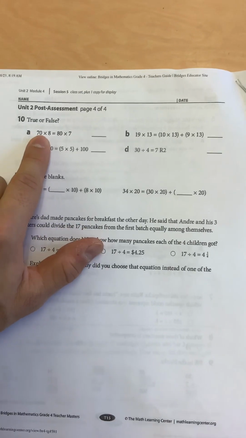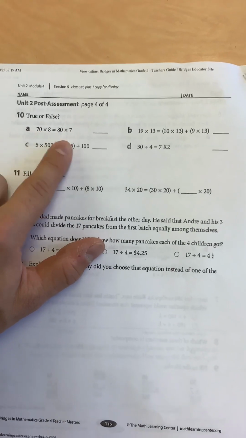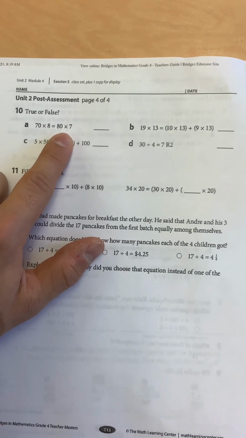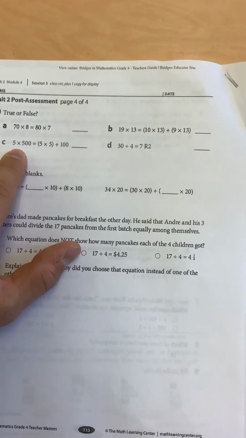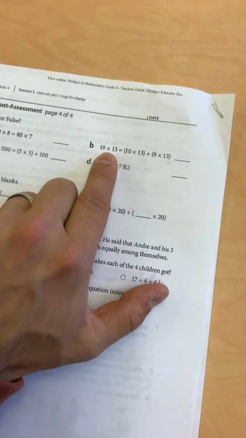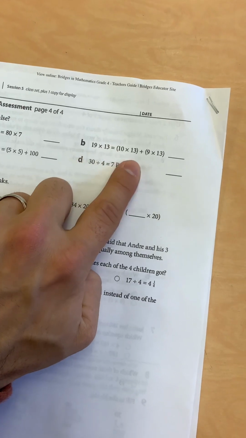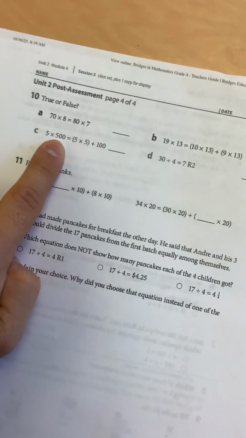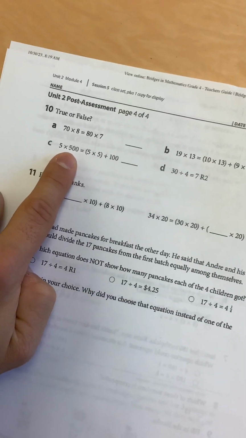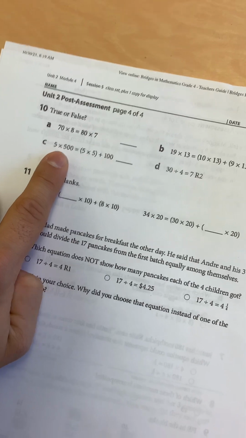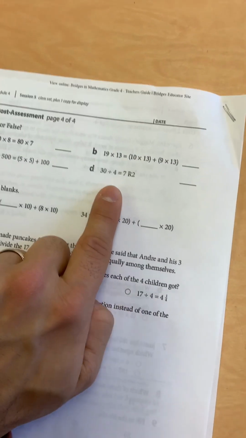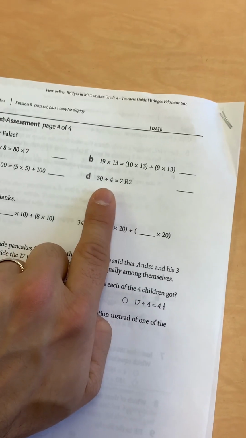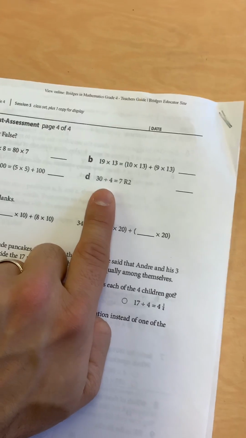Number 10, true or false? A, 70 times 8 equals 80 times 7. B, 19 times 13 equals 10 times 13 plus 9 times 13. C, 5 times 500 equals 5 times 5 plus 100. D, 30 divided by 4 equals 7 remainder 2.